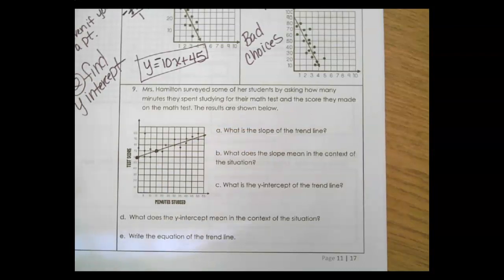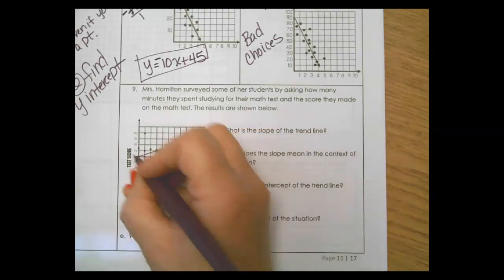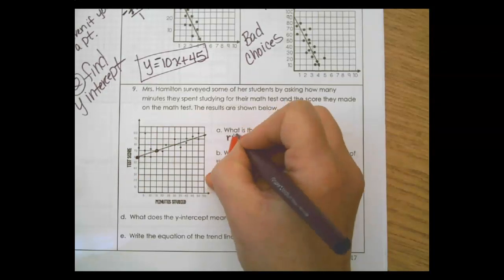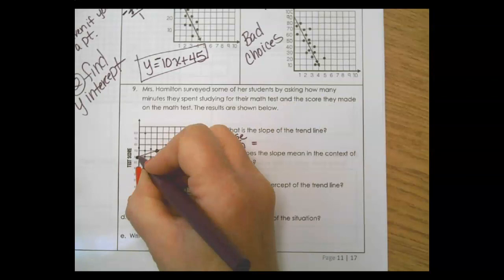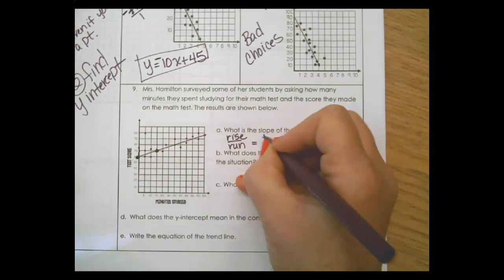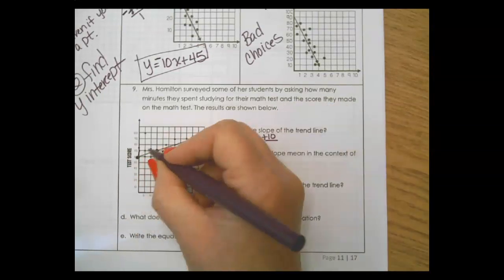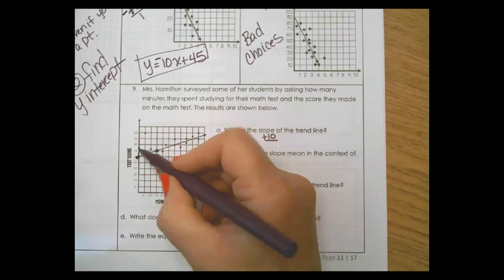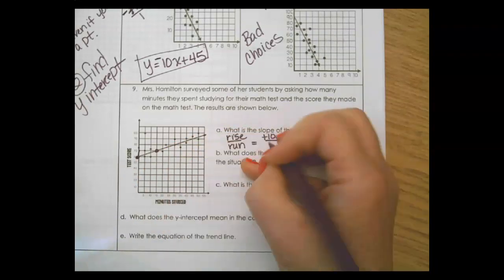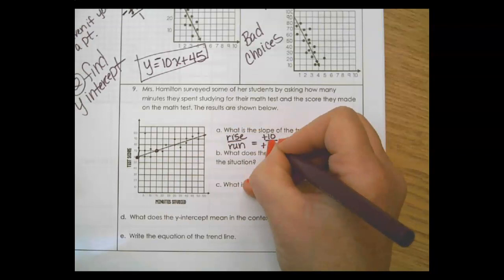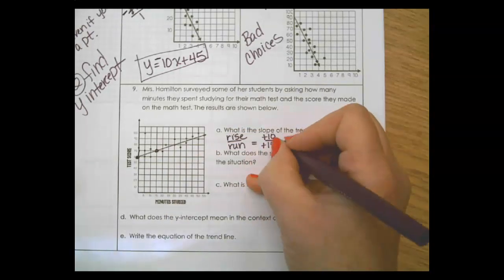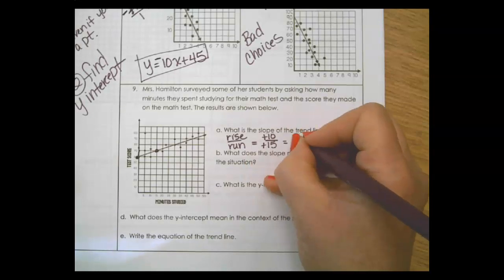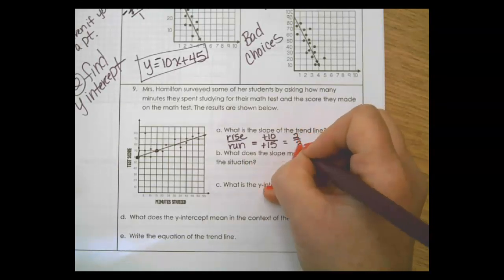So I am rise over run, remember, because it's so much fun. I am rising 10, so plus 10, and I'm moving to my right, and these are going up by 5s too, so 5, 10, 15. Positive 15. I'm going to simplify that because 10 over 15 can be simplified. 5 goes into each, so that becomes 2/3.